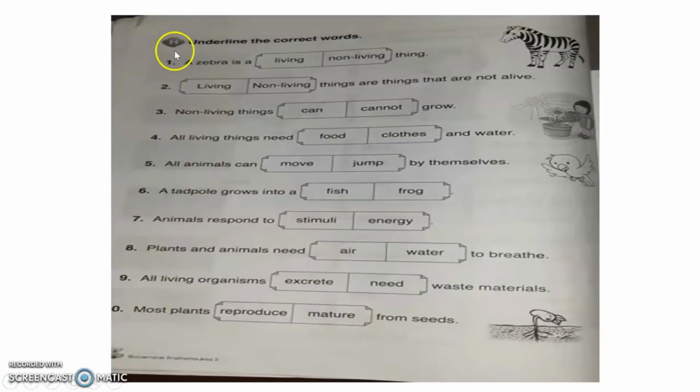Letter H. We have 1, 2, 3, 4, 5, 6, 7, 8, 9, 10. So 10 numbers. Okay. I will give you 3 answers, and then you answer the rest. Okay. Now first, you have to underline the correct words. Again, underline the correct words. Okay. Let's start. I give 3 answers. Okay. So let's start with number 1.